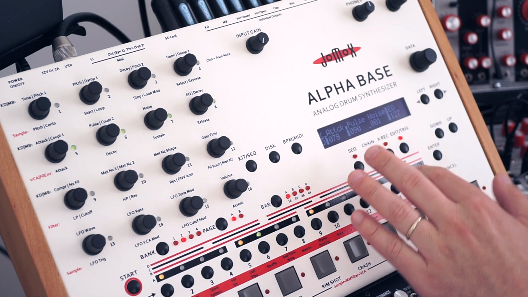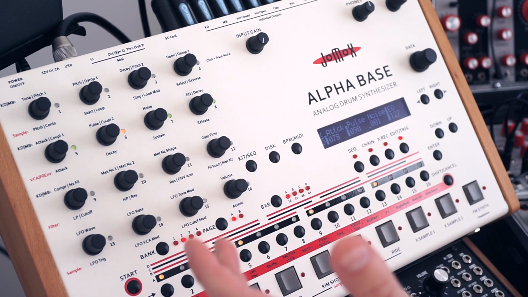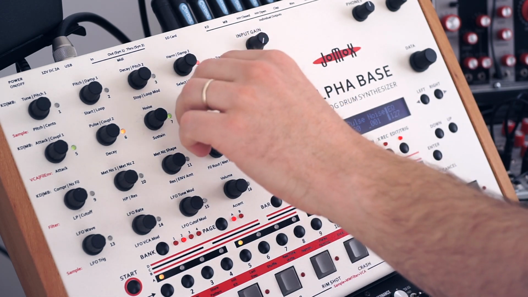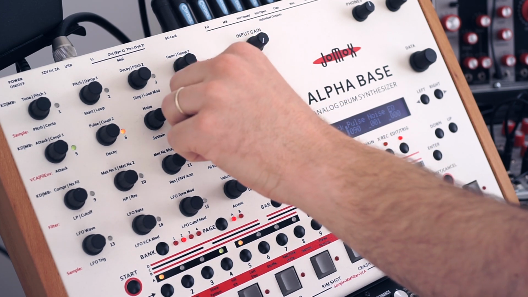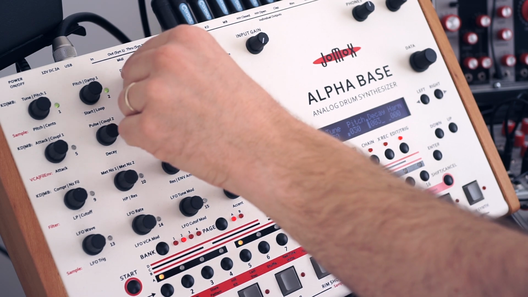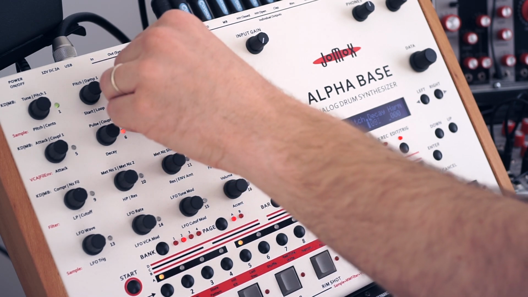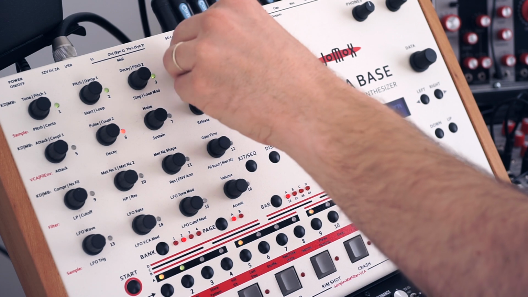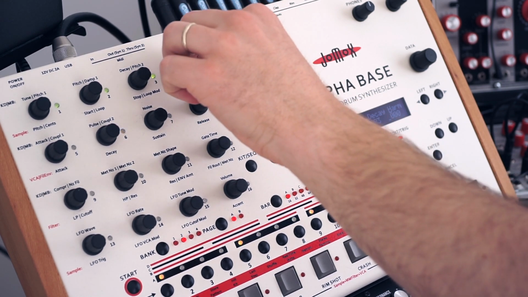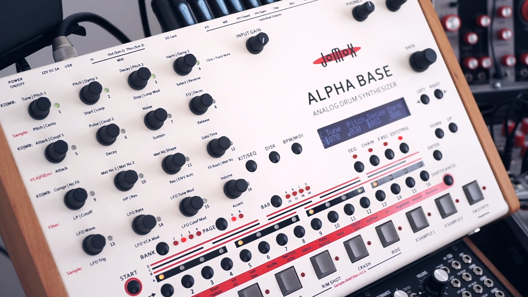Basic kick, let's see the parameters. It's just some attack, a lot of EQ to make it a bit more dull. Not the longest decay. No wave folder. It's just a 8-ish sort of kick. Then we just have an open hat.